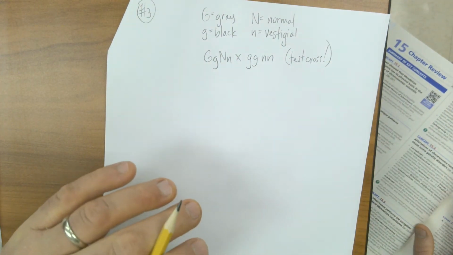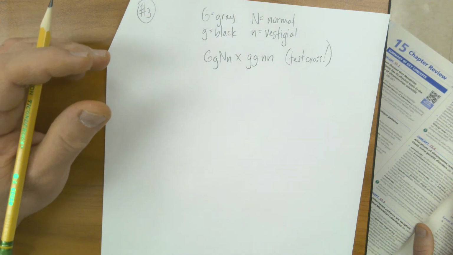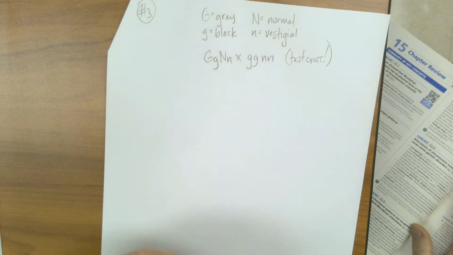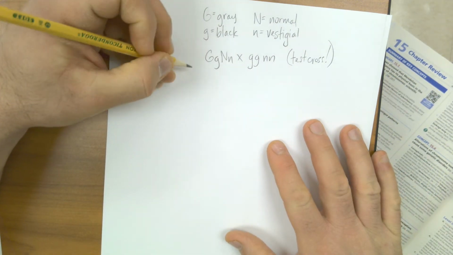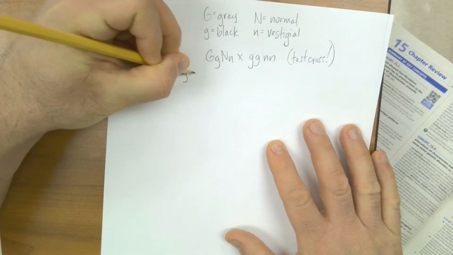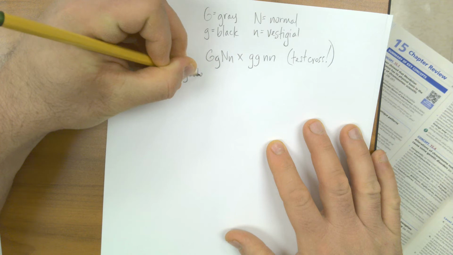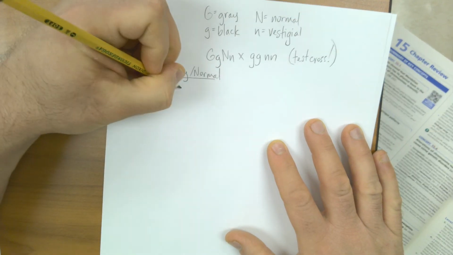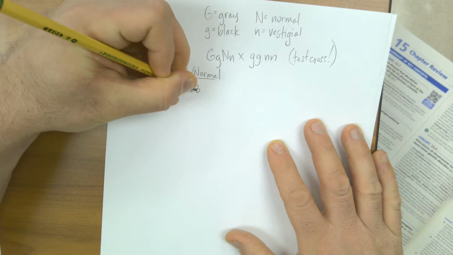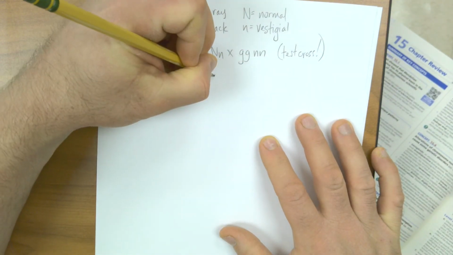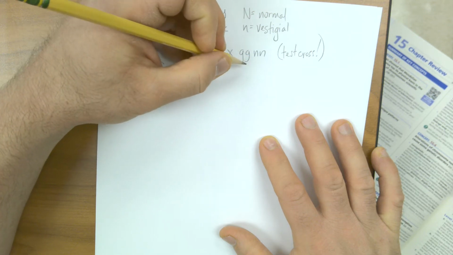Okay, so what do we get? The offspring have the following phenotypic distribution. Okay, so 778 were wild type. Wild type is again what you typically see in nature. It is the gray, normal. And there were 778 of those flies. That's counting a lot of flies. Let's see. Black vestigial, that's the other parent.